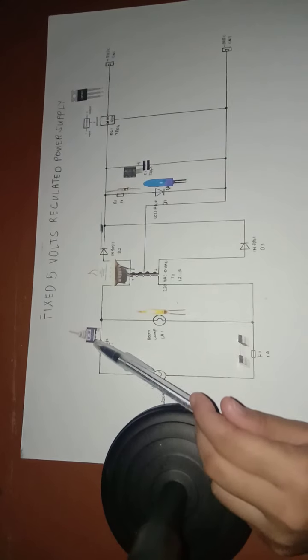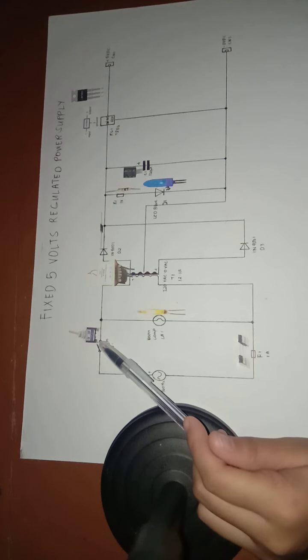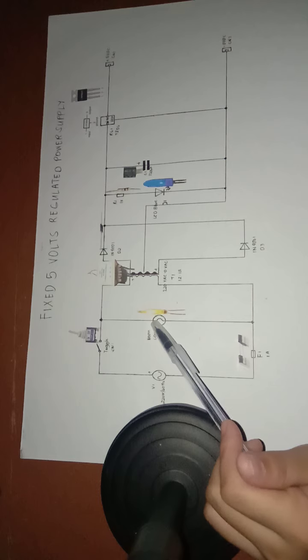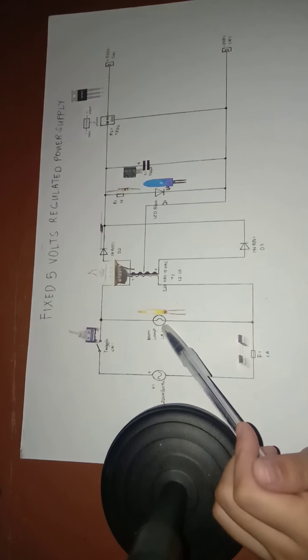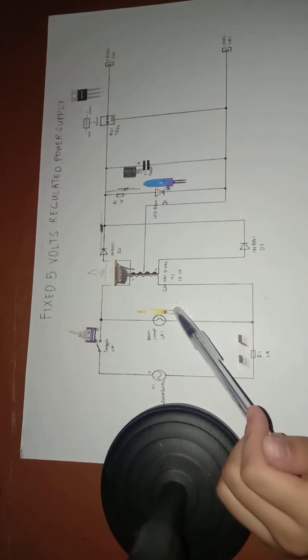Next is the switch. It is used to turn on and off. The switch is connected to live and it is connected to neon lamp here. This is the neon lamp. This is the wire leads of two terminals, the positive and the negative side.